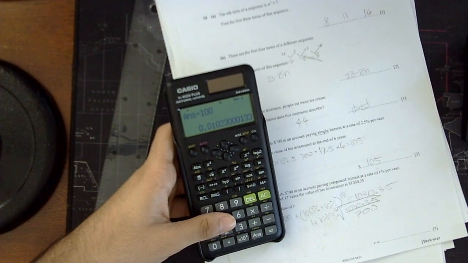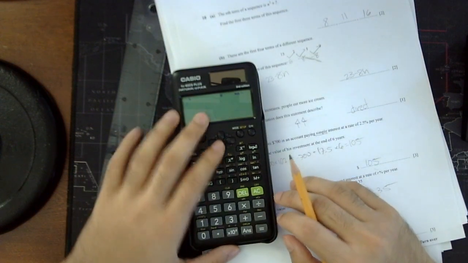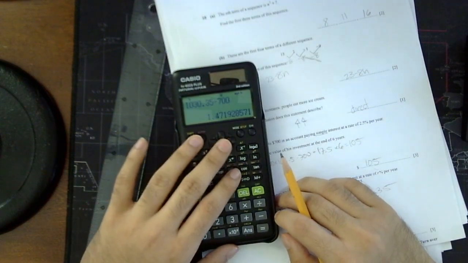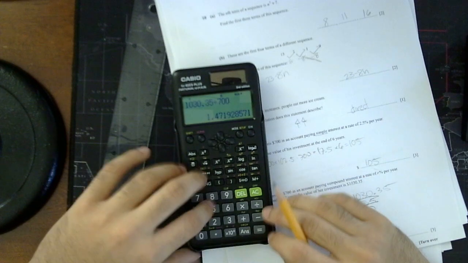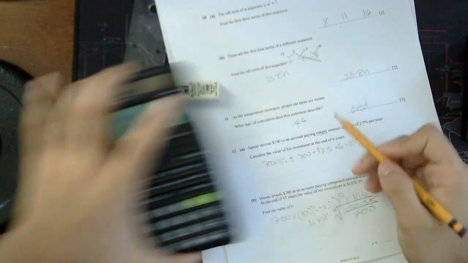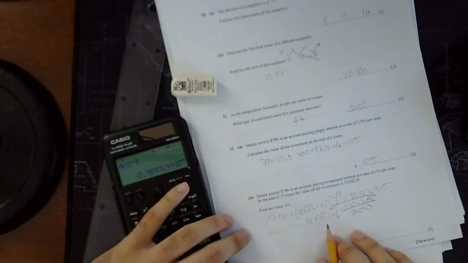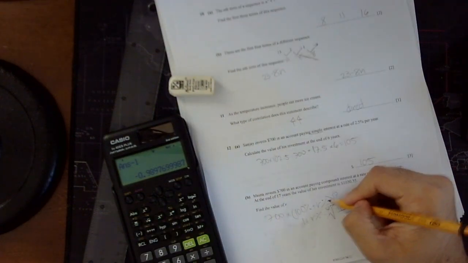Or wait a minute, something's wrong. I forgot to subtract the 1. Yeah, I forgot to. I forgot there was a minus 1.